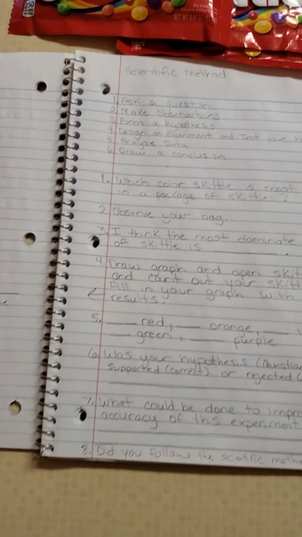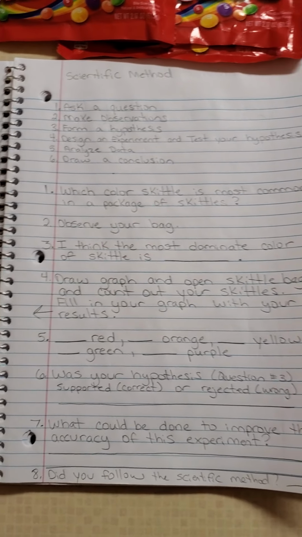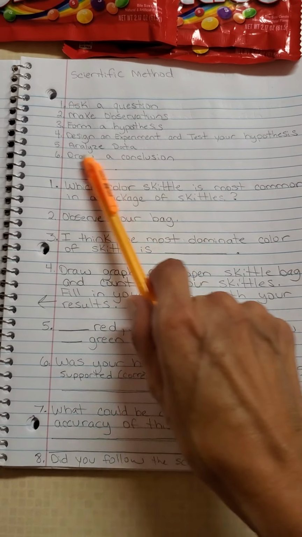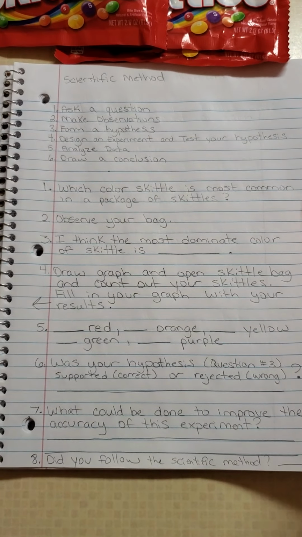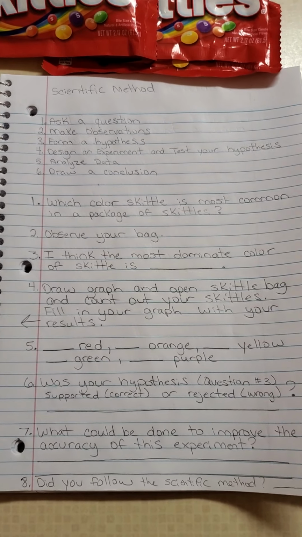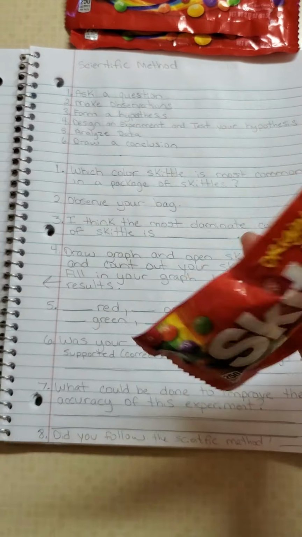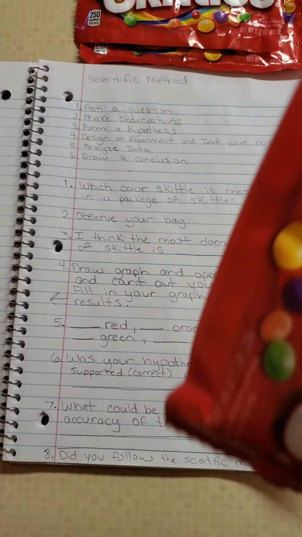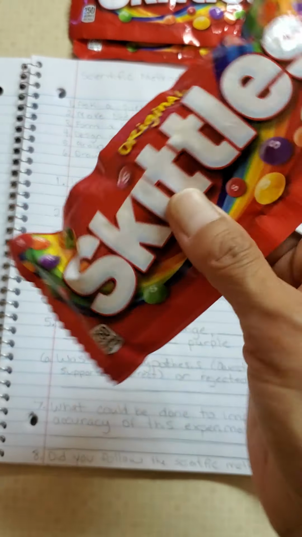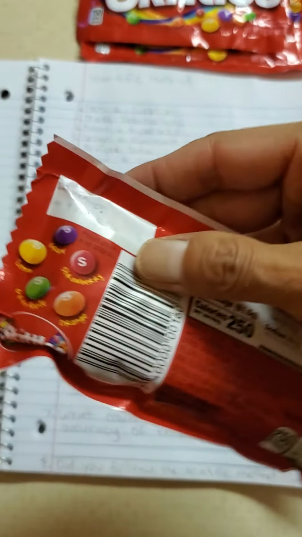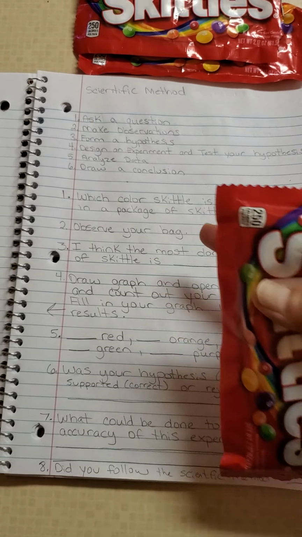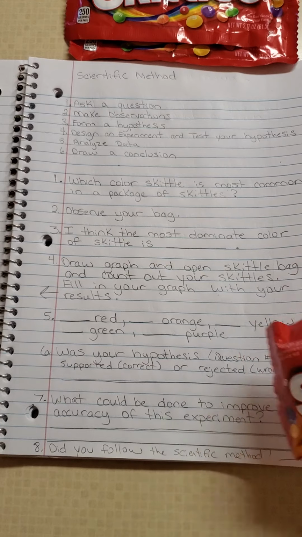All right, now that you have it all written down, we're going to go over it together. So number 1, this is our question. Which color Skittle is most common in a package of Skittles? So what do you think is the most common color? That's what we're going to find out today. So go ahead, look at your bag, look at the back, make sure you have those 5 colors. So that's number 2. You are observing your bag.